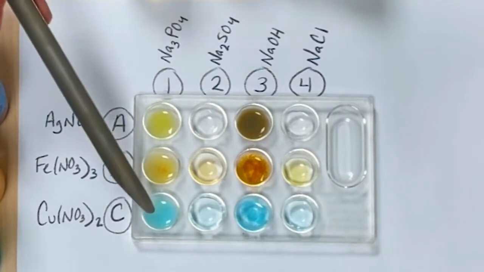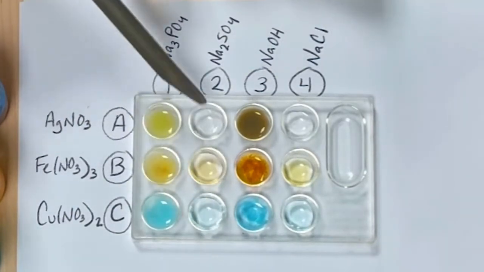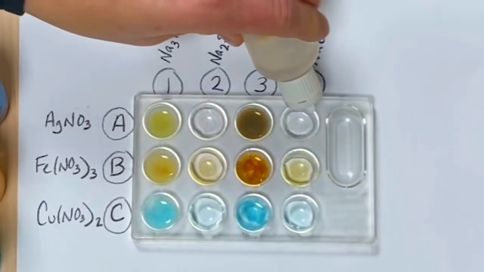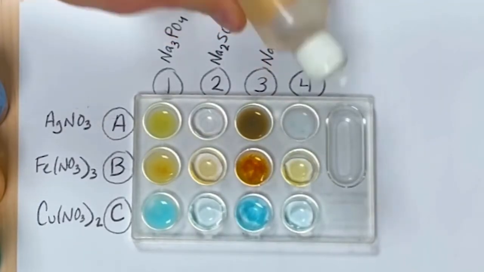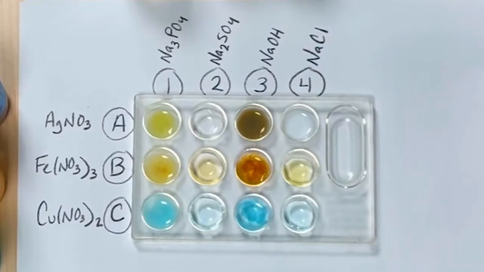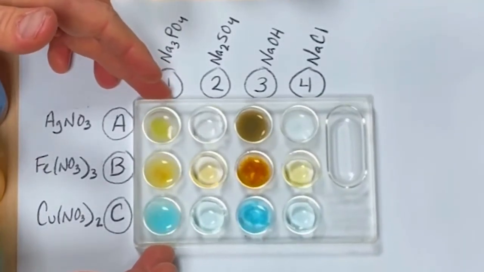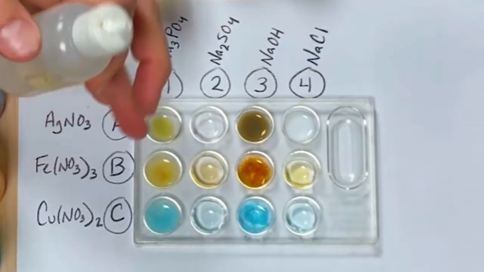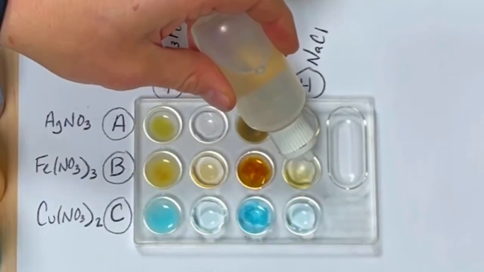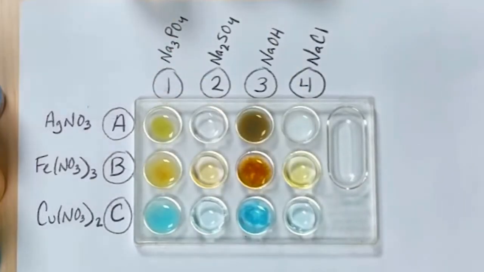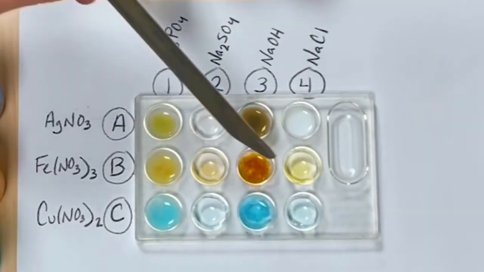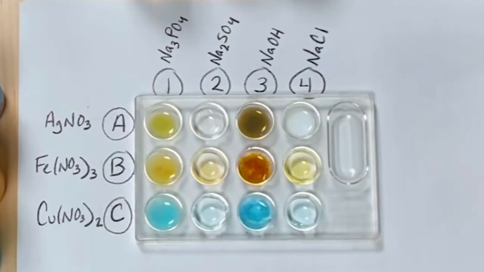So it looks like the first column so far has had reactions. Second column is no reaction. Third column had all reactions. Let's try the fourth, sodium chloride. And wow, that turned a milky white color. You can see, shaking it around, it's no longer clear. Let's try B4, which is iron 3 nitrate and sodium chloride. That one didn't look like anything formed. So for B4, it looks like no reaction so far.